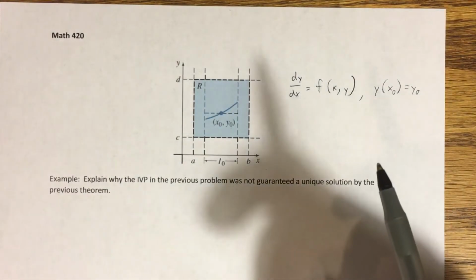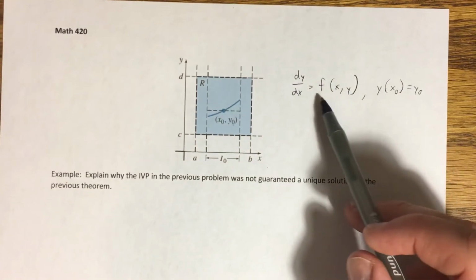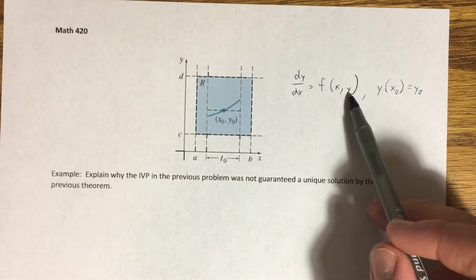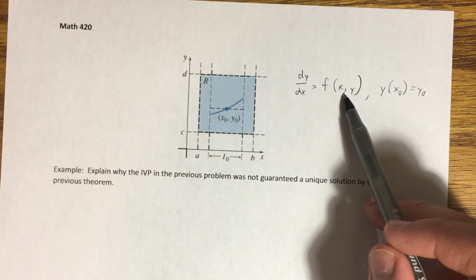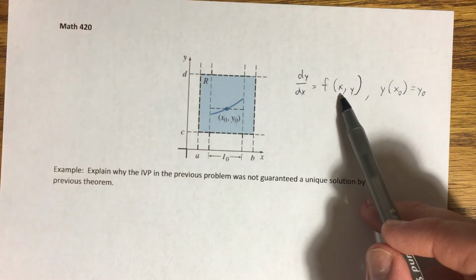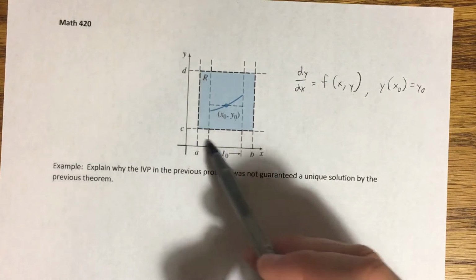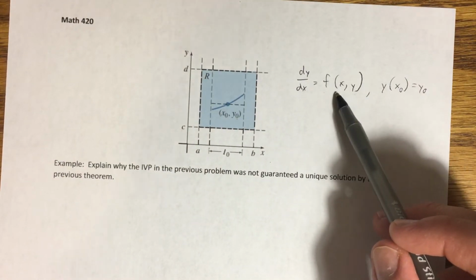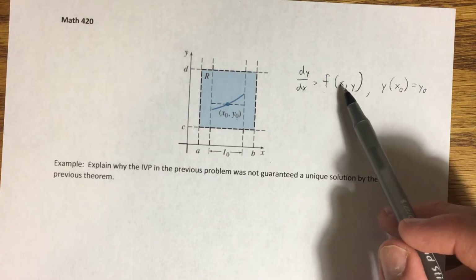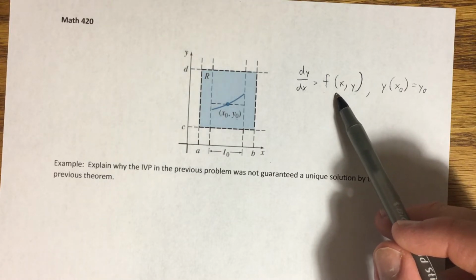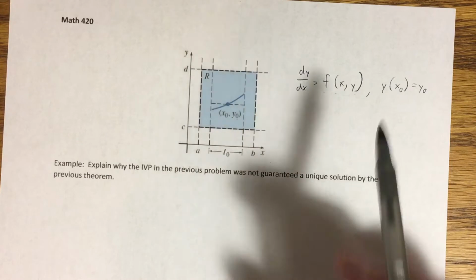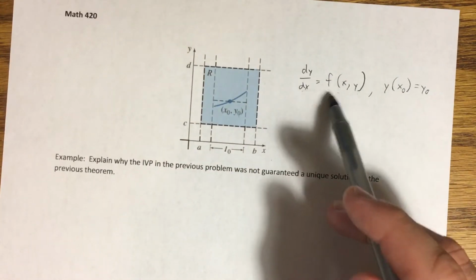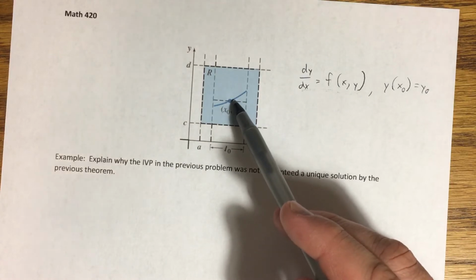What this theorem is saying is that if we focus on this two-variable function right here, f of x, y, if that function is continuous on that entire rectangle R, and if the partial derivative of this function with respect to y specifically is also continuous on that rectangle, then we're guaranteed a unique solution to this differential equation passing through that point.